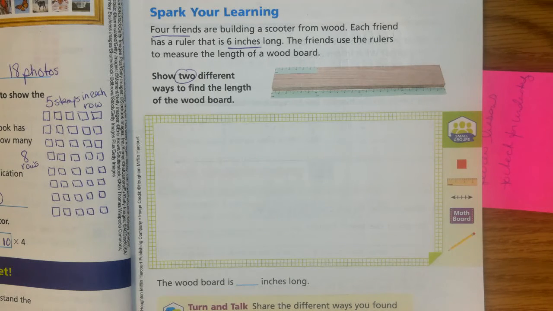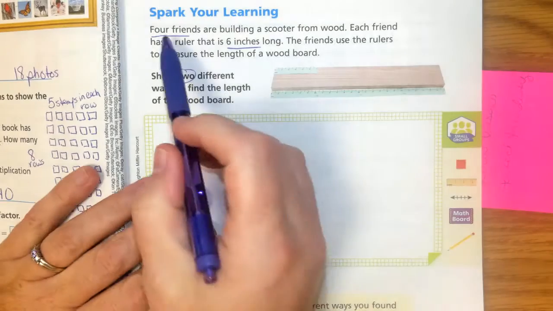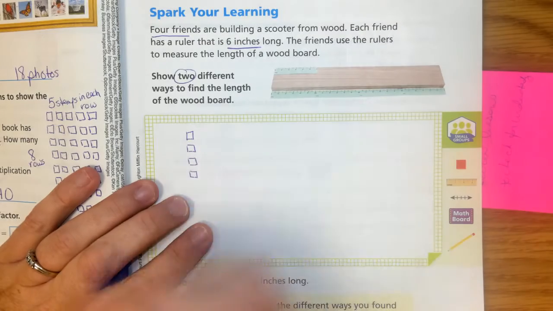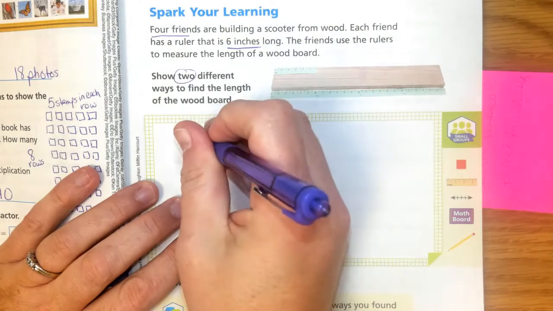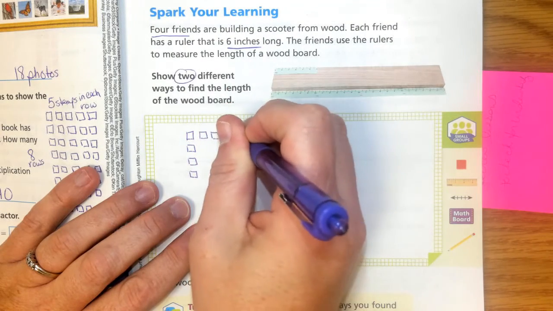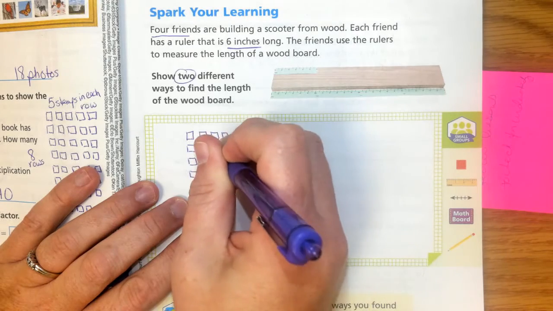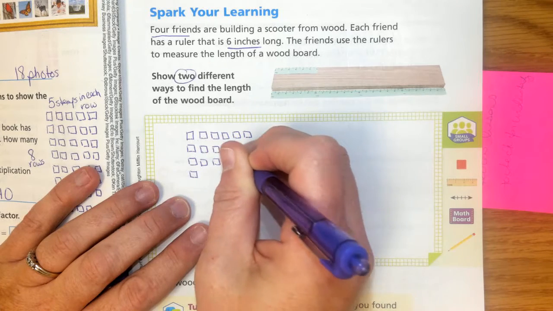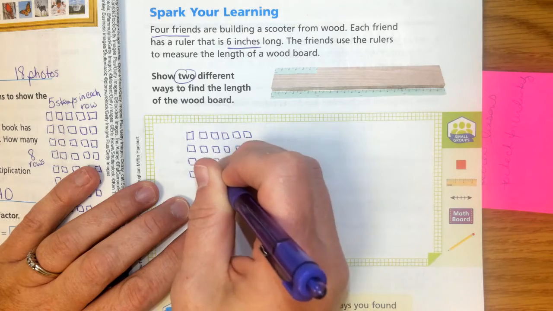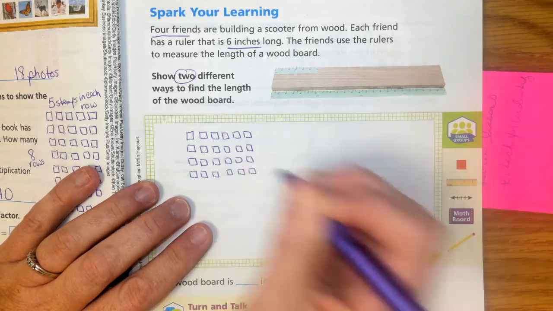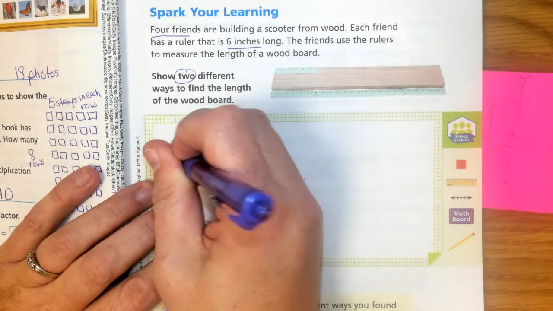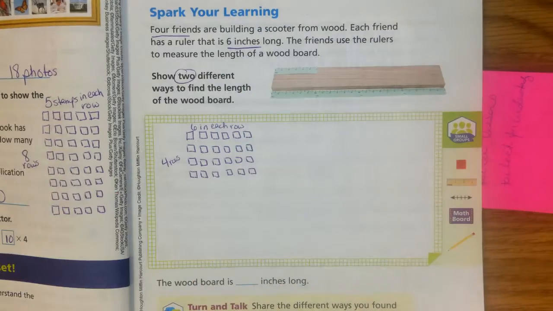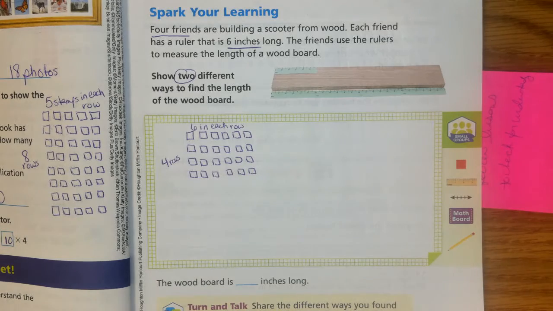Well, one way we could do it is to do the array, right? We know we have 4 friends. And each one has a ruler that is 6 inches long. Which would mean we would need 4 rows with 6 in each row, right? So we could definitely do our array, 4 rows and then 6 in each row. That's one way we could find out.